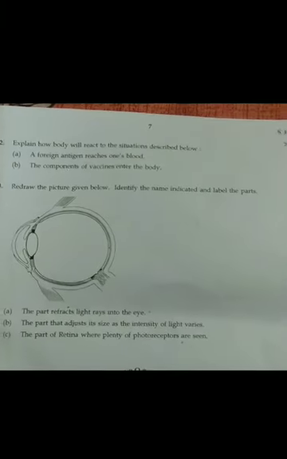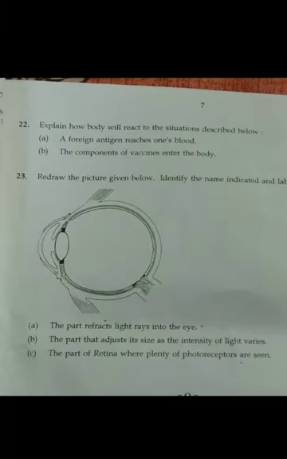And then the 22nd question, explain how the body will react to the situations described below. A foreign antigen reaches one's body. When a foreign antigen reaches the body through blood, first the B lymphocyte identifies that antigen and produces antibodies against that antigen and destroys it. So during that process, body temperature will increase.